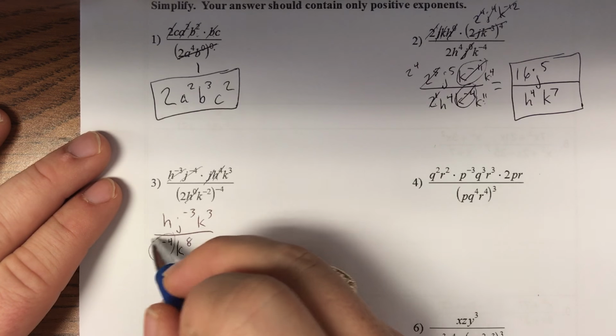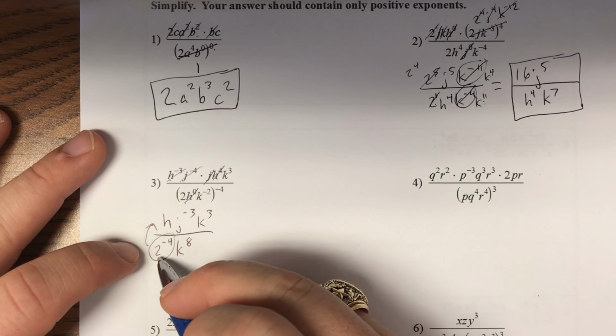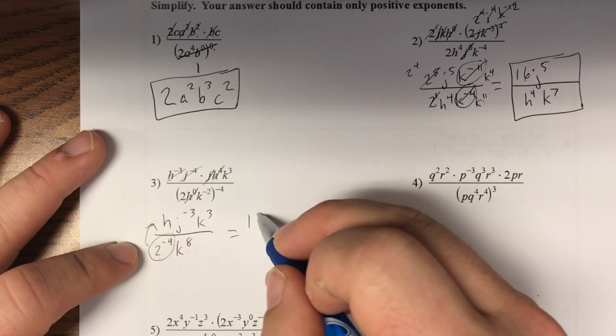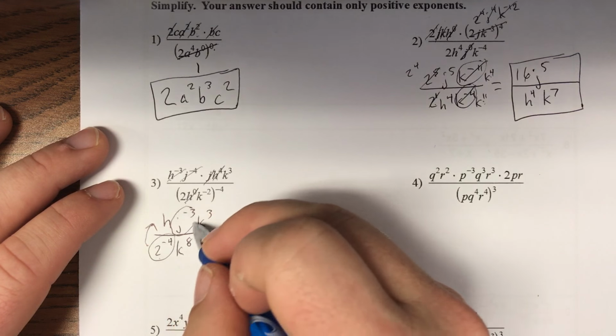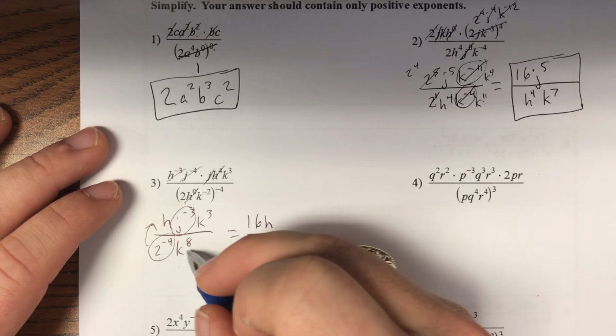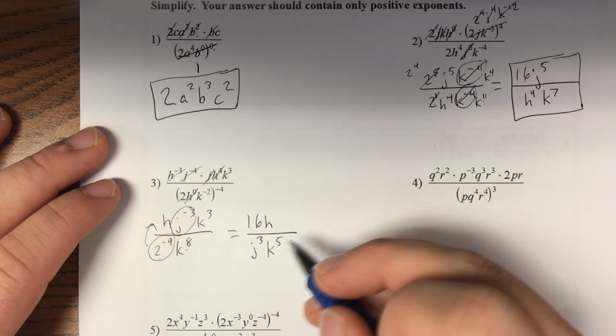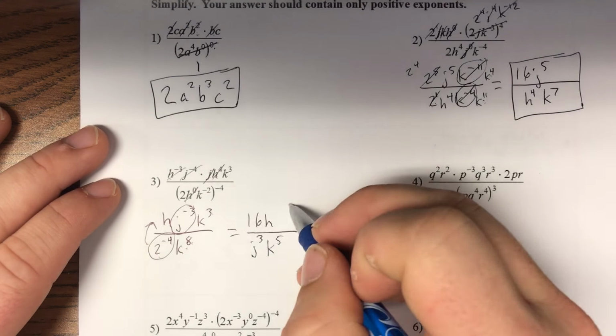So 2 to the negative 4th has a negative exponent, it's going to flip to the top, and 2 to the 4th power is 16 on top. H is by itself. This j to the negative 3rd is going to flip to the bottom, j to the 3rd on bottom, and k to the 5th on bottom, because 8 minus 3 is 5.